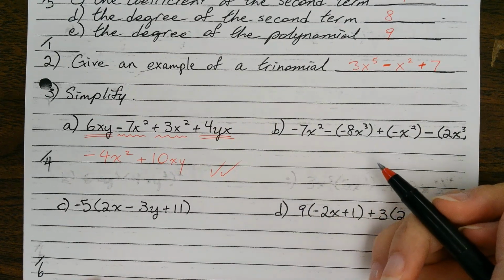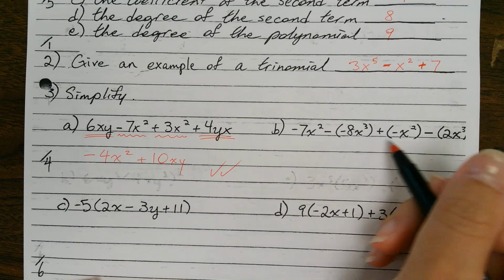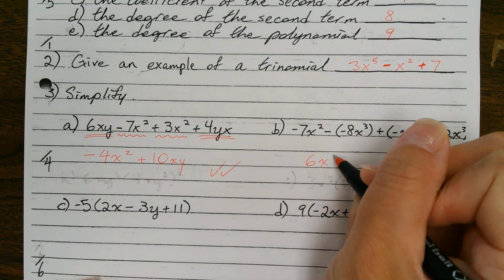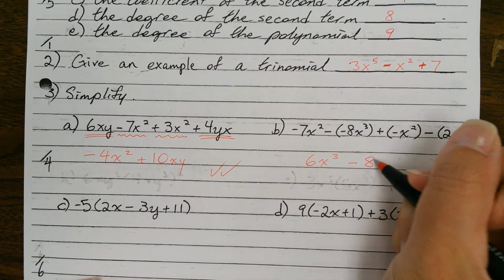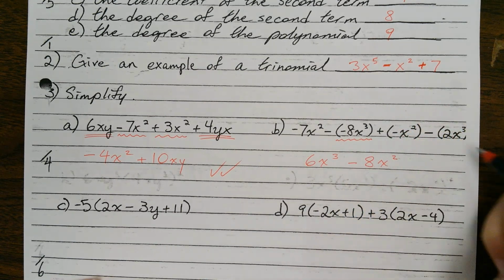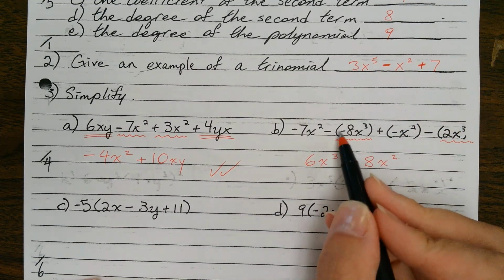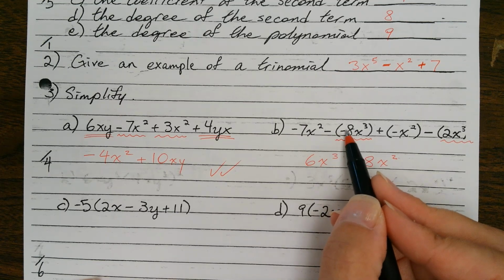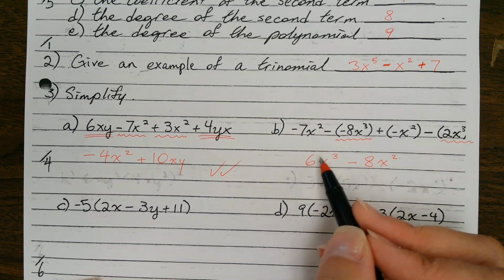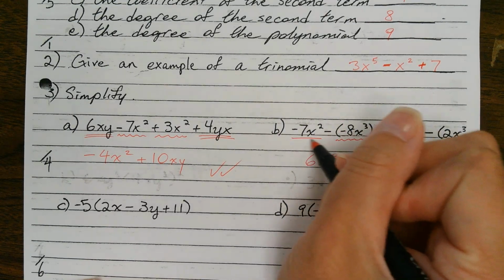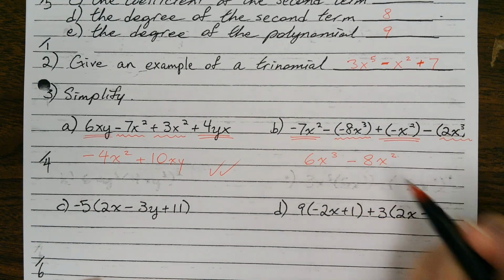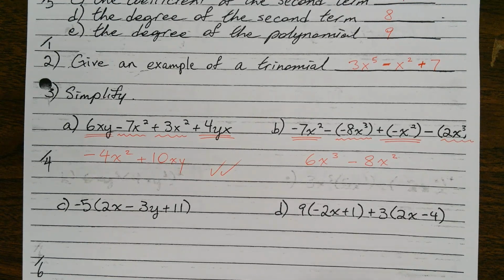Okay. Next one, Jennifer. 6x cubed minus 8x squared. Good. Okay, so this right here and this right here go together. But the 2 negatives make it a plus. So positive 8x cubed minus 2x cubed gives you the 6x cubed. And then the x squared terms go together. Plus and a minus make a minus. And so you get the negative 8x squared.